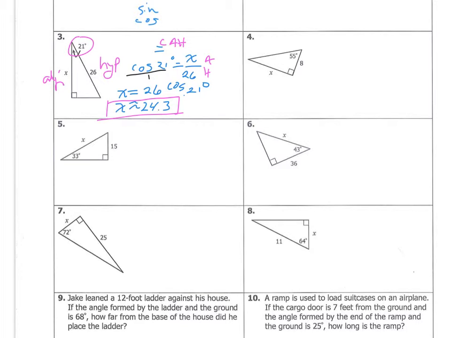Are there questions or issues? You put it in the wrong order, so that's what's confusing. 26 cosine times 21? Correct. That's why you have to know your calculator. That's why I'm saying on these calculators, you have to be smarter than the calculator.